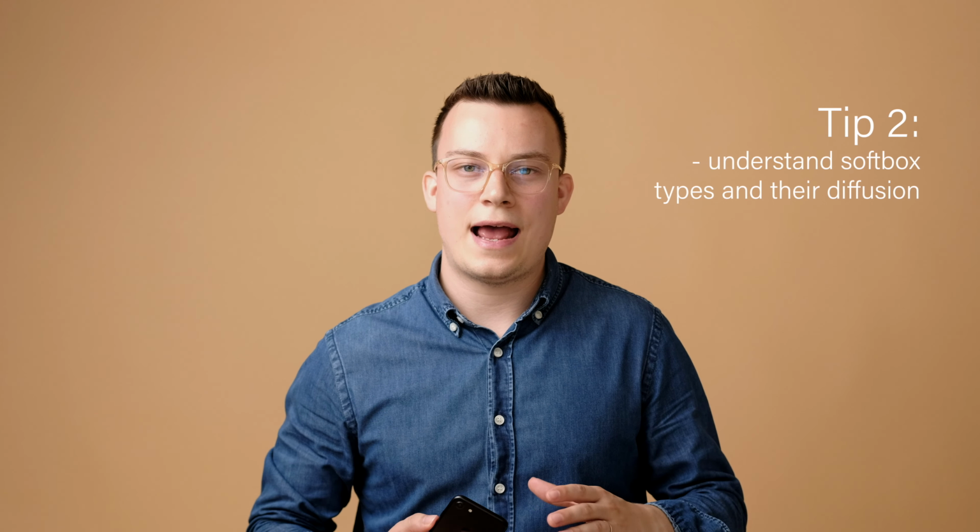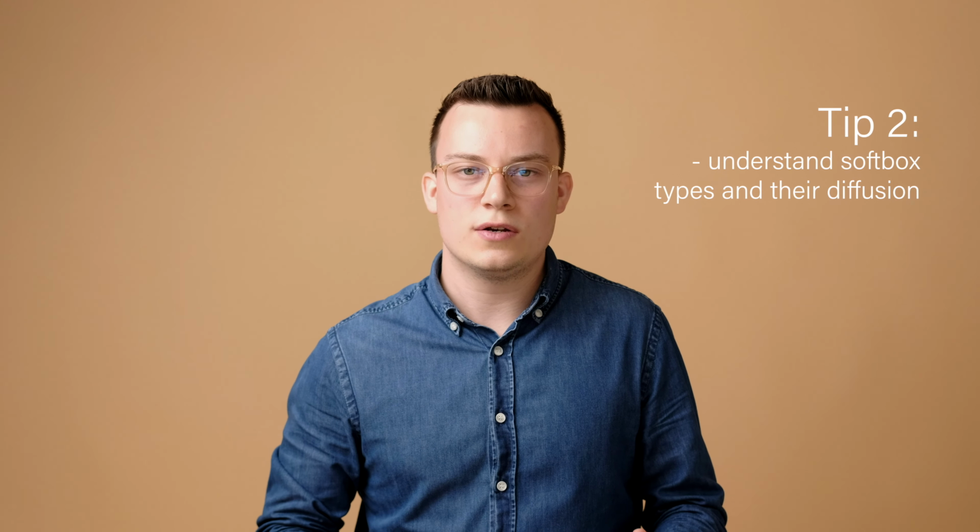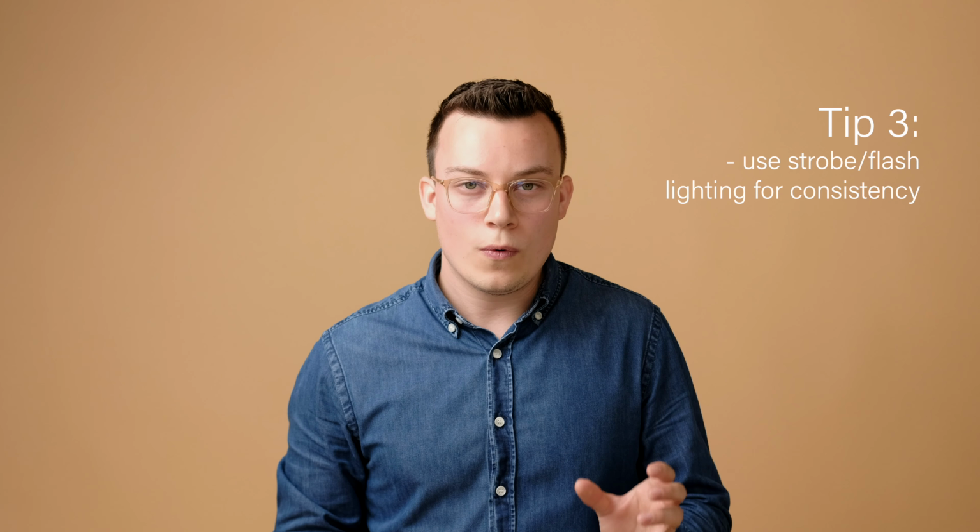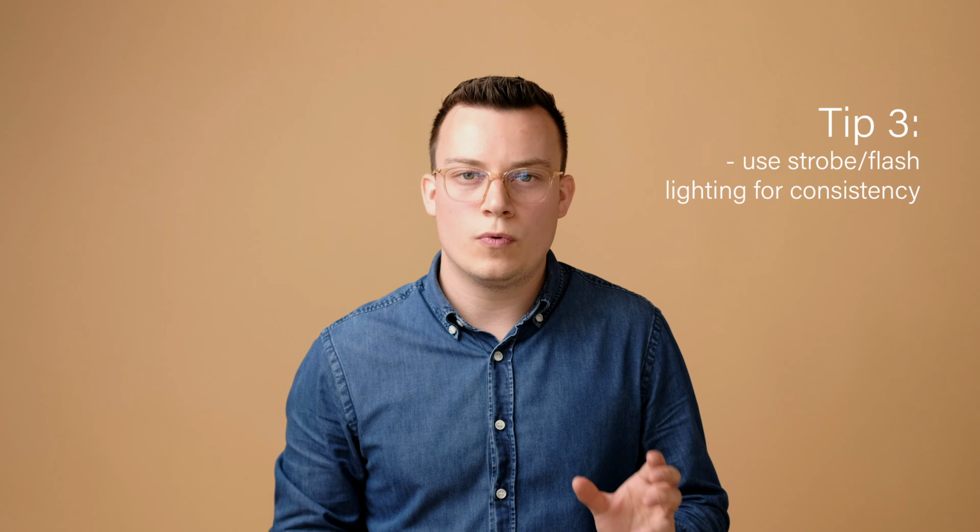Another tip is to make sure you understand softboxes and how any type of diffusion works with your strobe or flash. Again, a big tip and a big pro to using flash or strobe lighting is the consistency. Always use a flash or strobe when you are trying to have a consistent look for a lot of different subjects or different types of food.